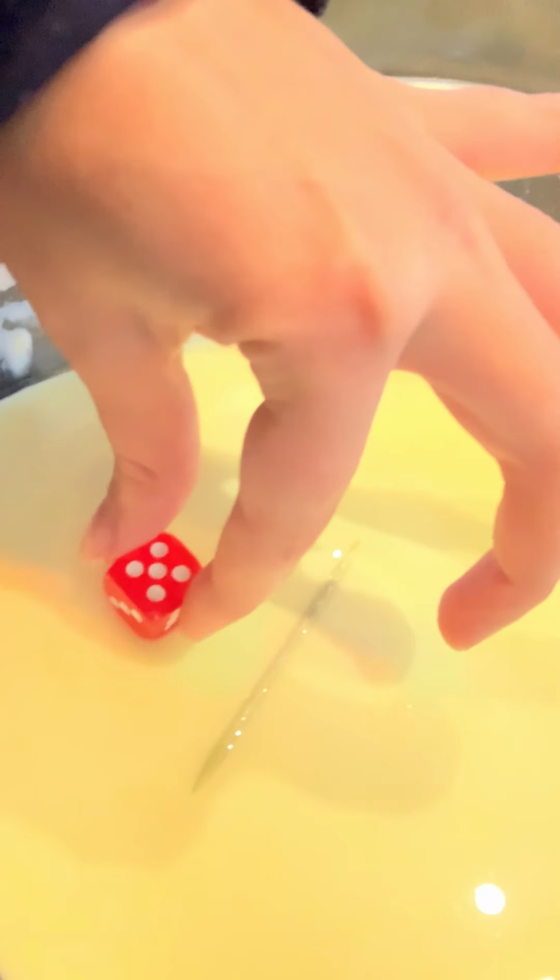Next is the toothpick. So again, we're going to watch the toothpick, see if it floats or sinks in the oobleck. And we notice that this object floats. So we're going to circle float for that option. Next, we're going to do the die. So we're going to plop that in and see how this goes.